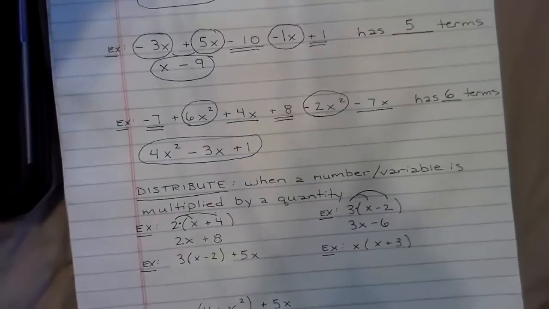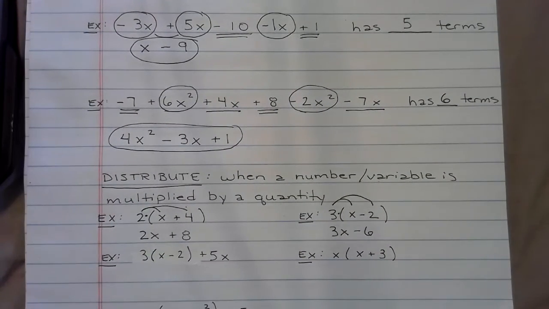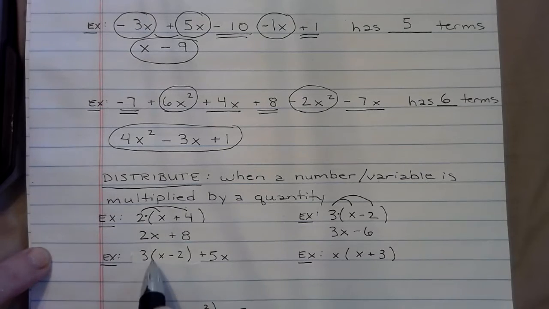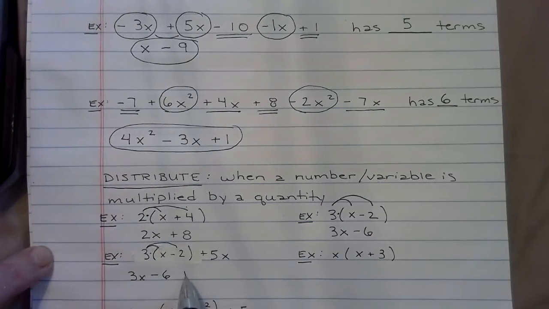I'm going to adjust this so we can see it. We're almost done here. And let's go with distributing first. There is an order to doing things. We should distribute and then combine like terms. So we're going to take care of multiplication first. The 3 is being multiplied only times the quantity. So 3 times x is 3x. And 3 times negative 2 is negative 6. The 3 is not being times by the 5x. The 5x is not in the quantity, so we haven't done anything to that.